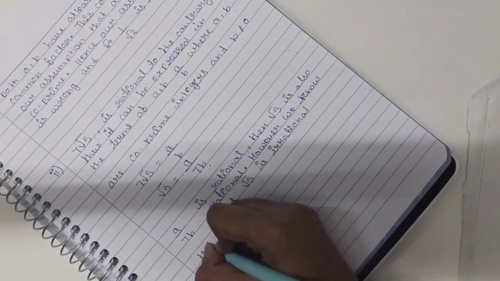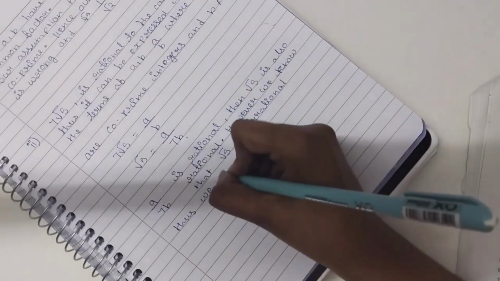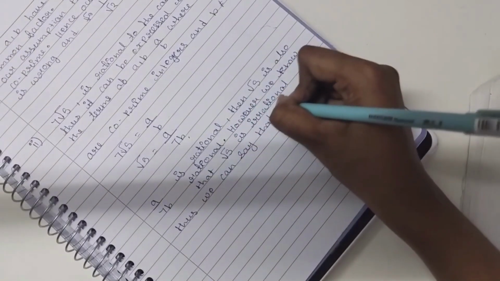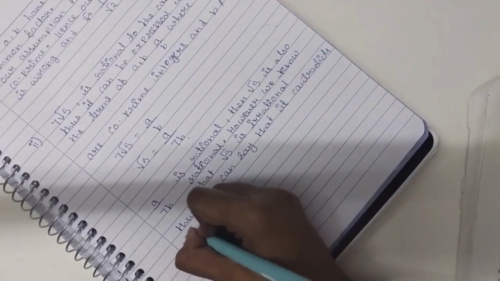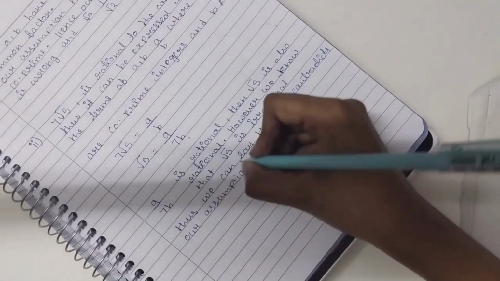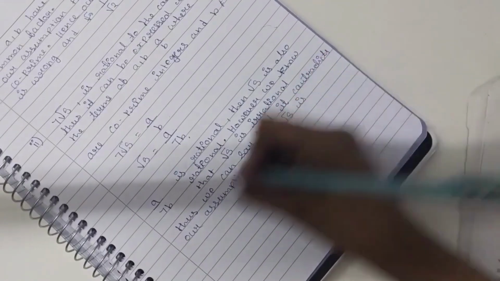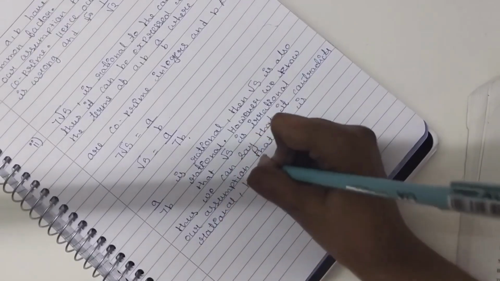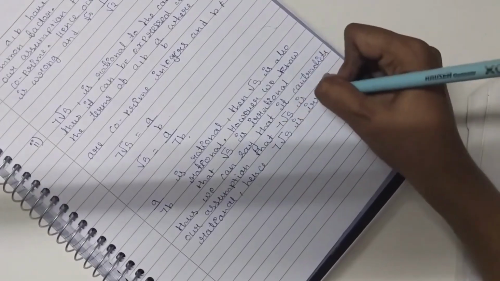Thus, we can say that it contradicts our assumption that 7 root 5 is rational. Hence, 7 root 5 is irrational, hence proved.